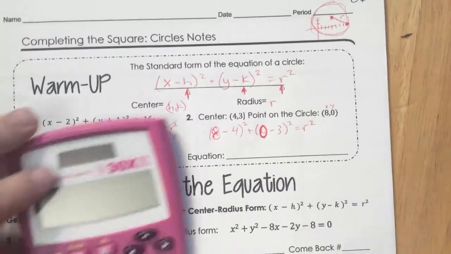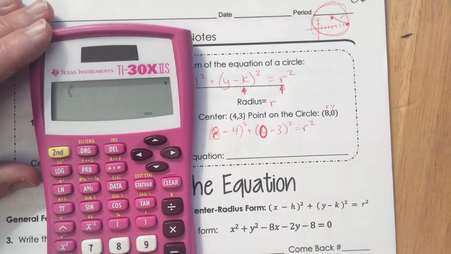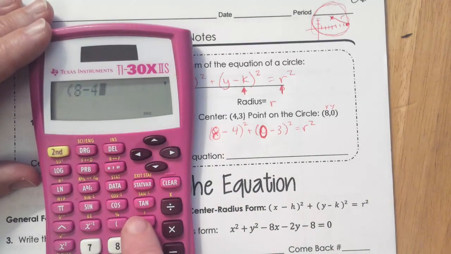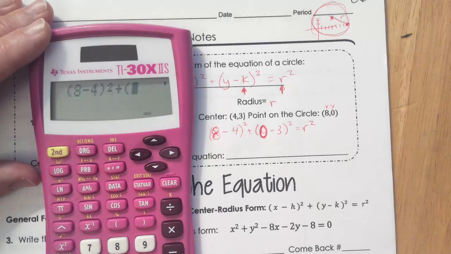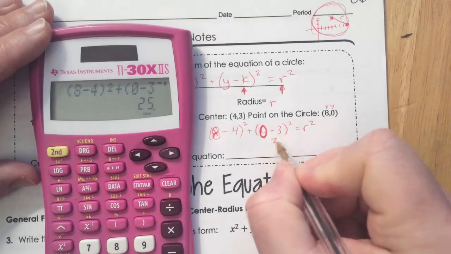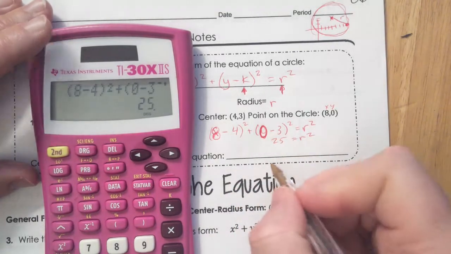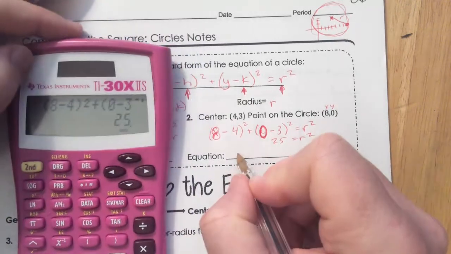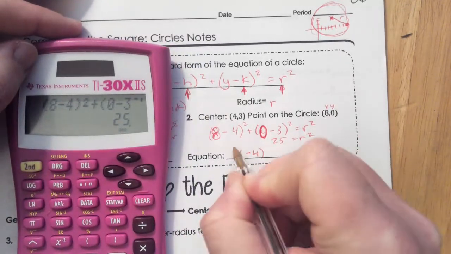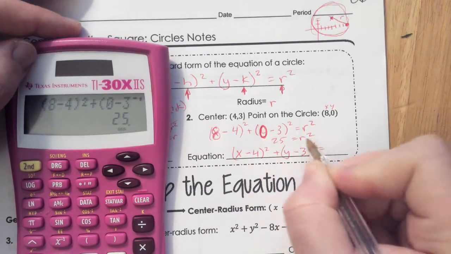Okay, so in my calculator, I can actually type it out exactly how it looks. So parentheses, 8 minus 4, close parentheses, squared, plus parentheses, 0 minus 3, close parentheses, squared, equals. And so this is 25. So 25 is equal to R squared. All I did was write this down and get that left side. So that's going to be my R squared. So it would be X minus 4 squared plus Y minus 3 squared is equal to what was R squared?